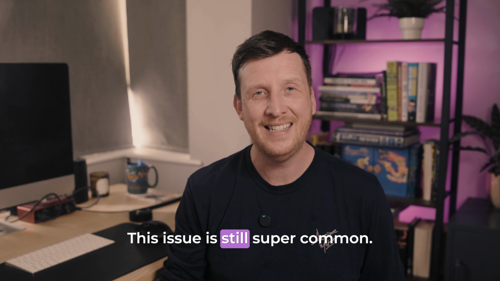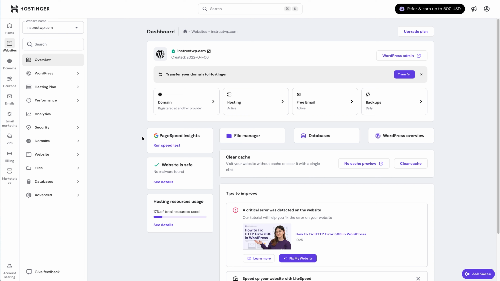Now I'm using Hostinger in this instance because it's super easy to use and this site is currently on Hostinger, but you can do this with Bluehost, SiteGround. Most hosting providers offer you a way to find the files you need for your website. So once you're in your hosting dashboard, you need to look for your file manager.